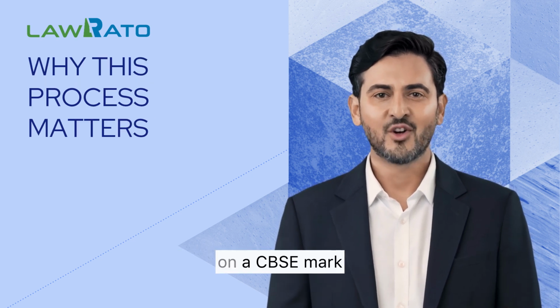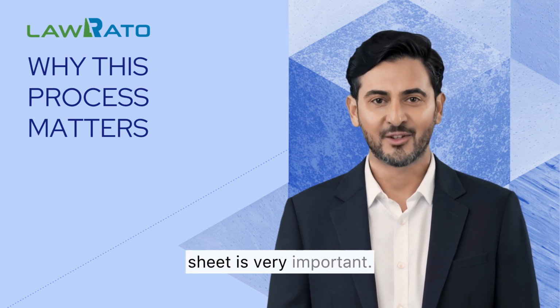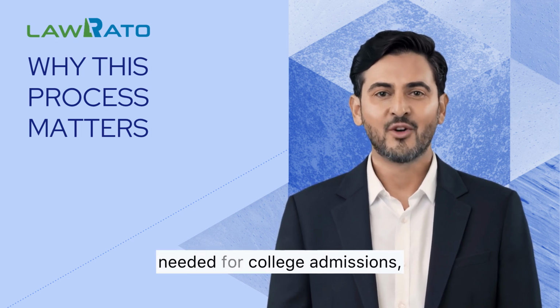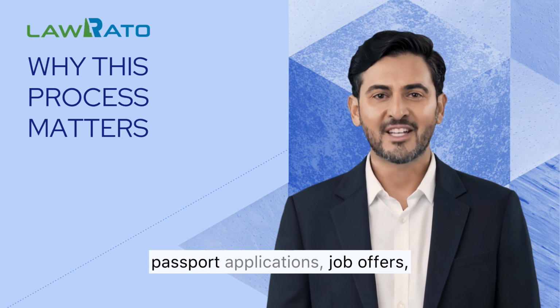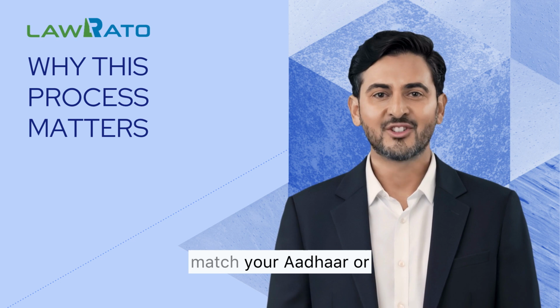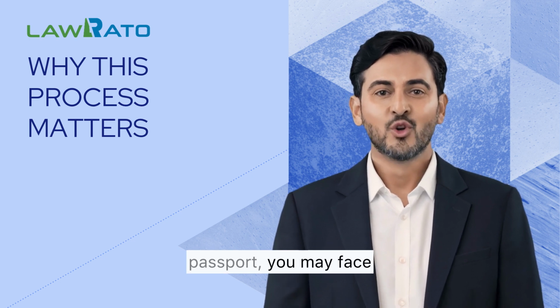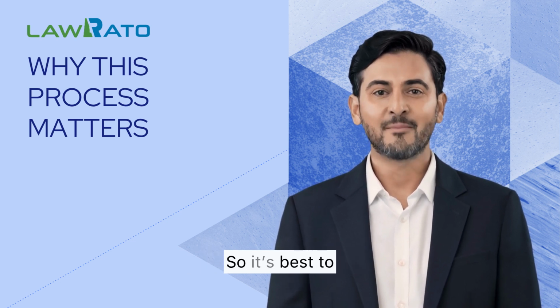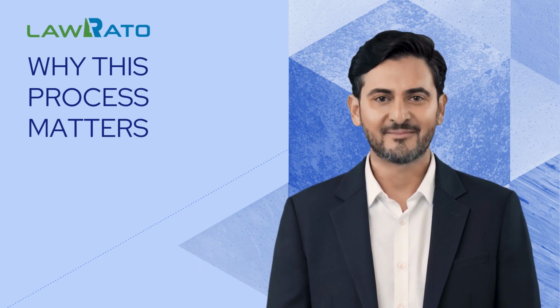Getting your name correct on a CBSE mark sheet is very important. This document is often needed for college admissions, passport applications, job offers, and government verifications. If your name doesn't match your Aadhaar or passport, you may face extra problems. So it's best to fix any errors early.